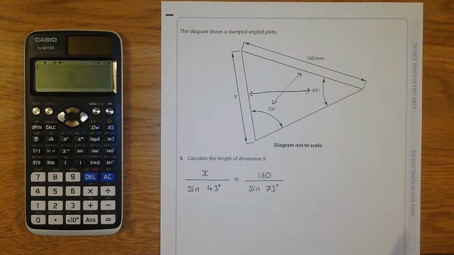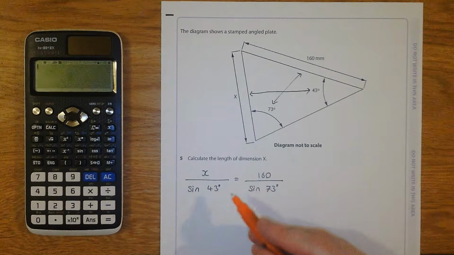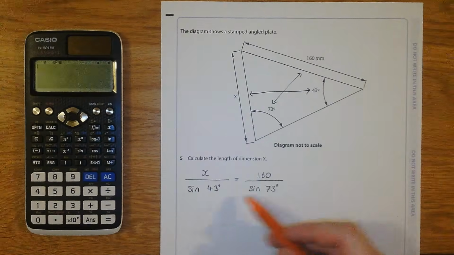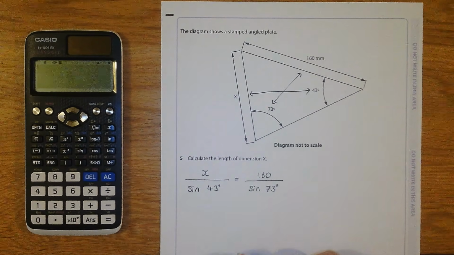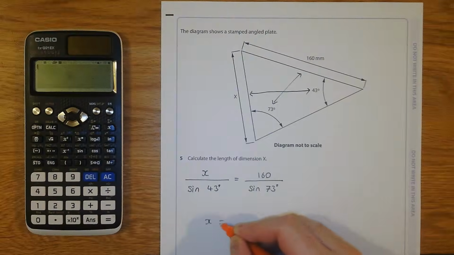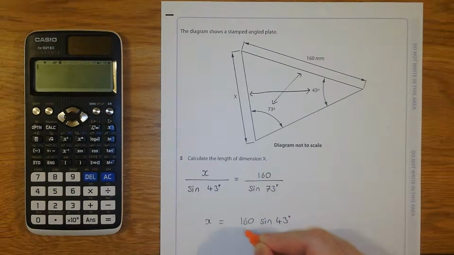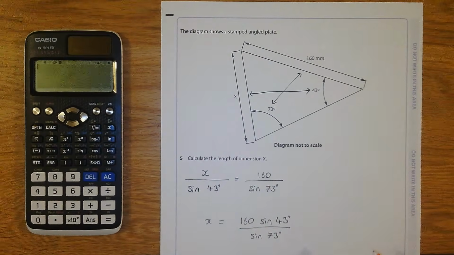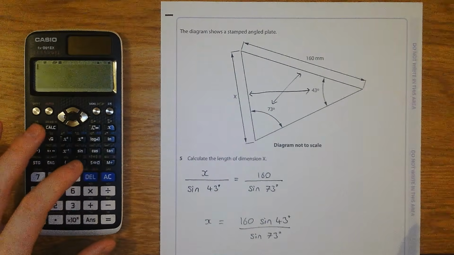Now already I've got 2 marks, one for the correct substitution and the first mark in fact for the fact that I know it's sine rule. If I had written out the sine rule, that would also have been enough for the first mark even before I get here, but the substitution gets me the mark anyway. Now for the third mark I need to rearrange. x will be equal to 160 sine 43 over sine 73 degrees. I've brought that sine 43 up onto the numerator over this side. That's the third mark for my rearrangement.